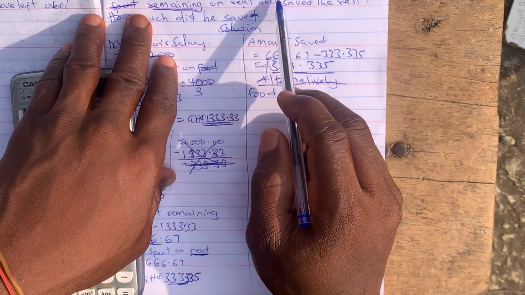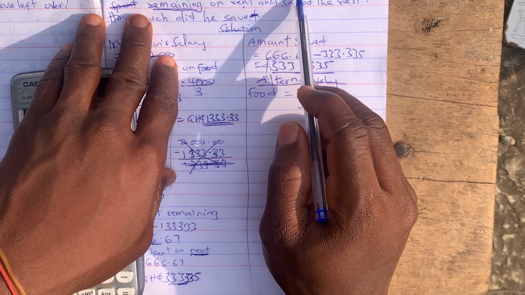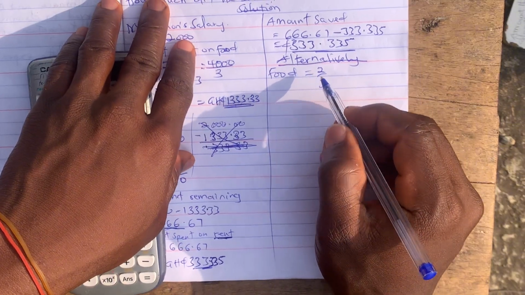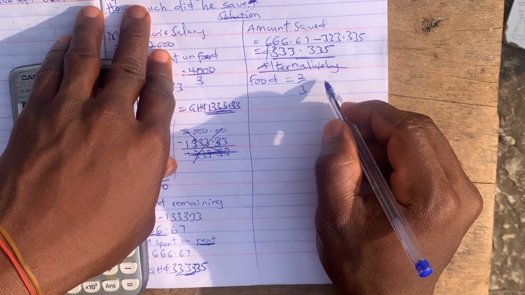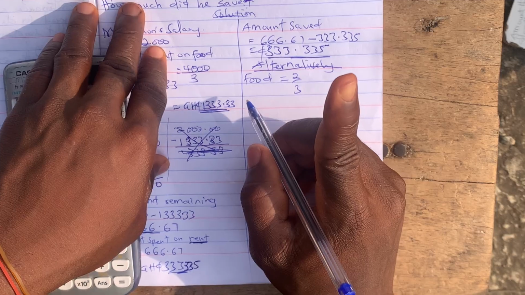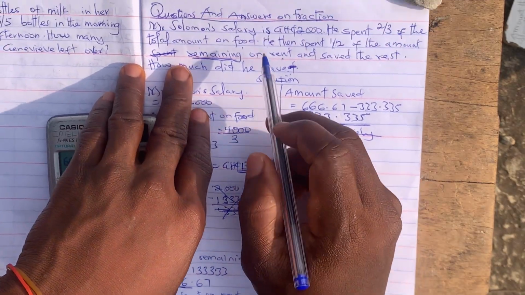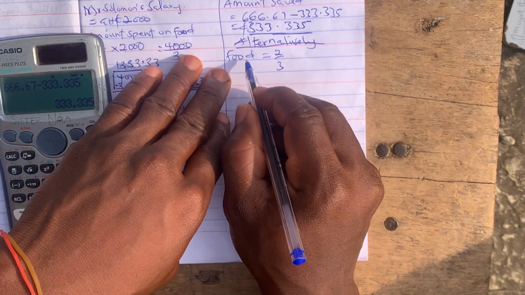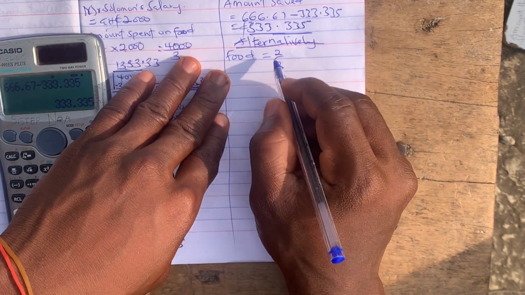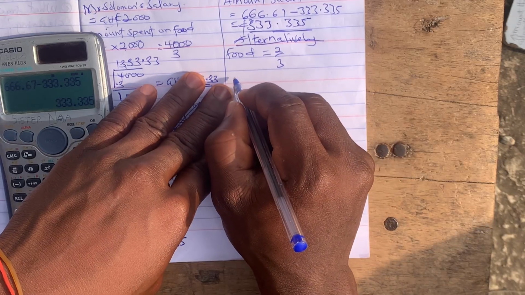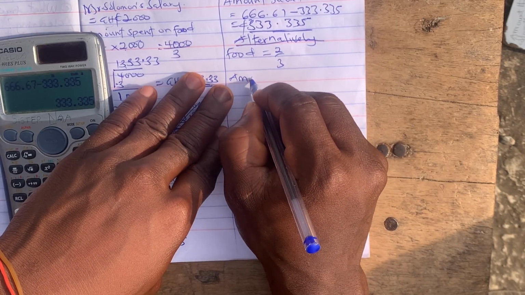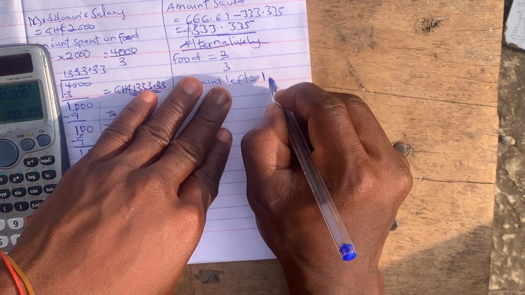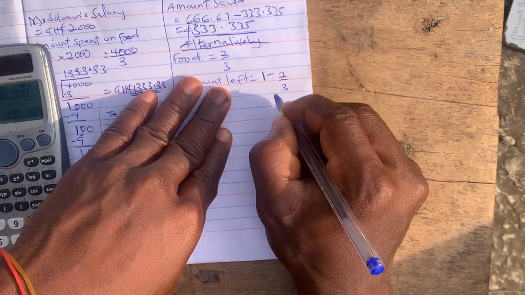Okay, he then spent 1 out of 2 of the amount remaining. So 1 out of 2. We are taking the full amount, or the full salary, to be 1. Now, after spending this fraction out of the 1, let's see. So the fraction of the amount left: 1 minus 2 out of 3. Let's check.